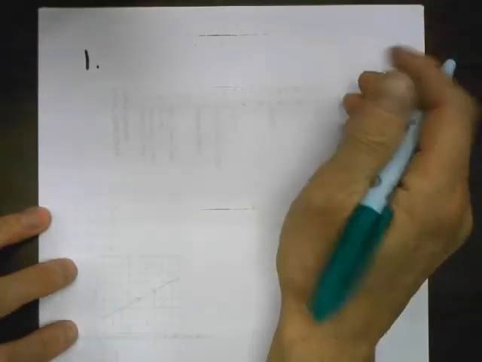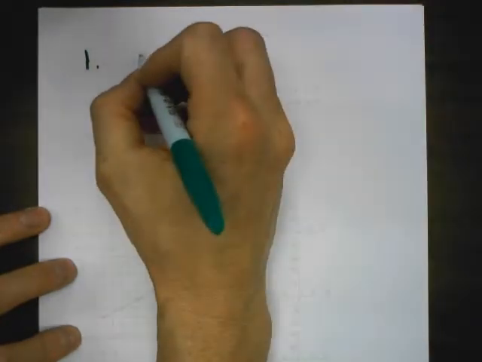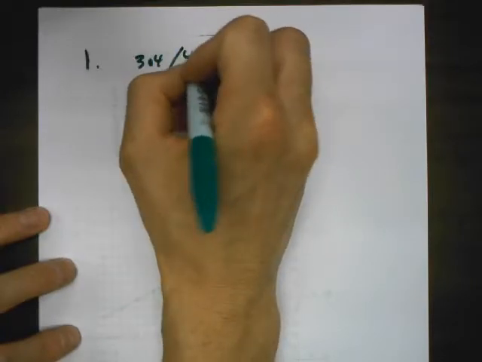7th grade math, study guide 4, problem number 1. It says, in 8 minutes you can text 304 words. How many can you do in 12 minutes? So we got to find our unit rate, okay? So it's 304 words per 8 minutes.